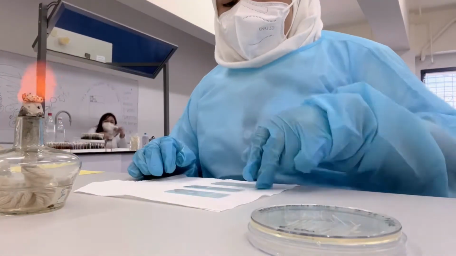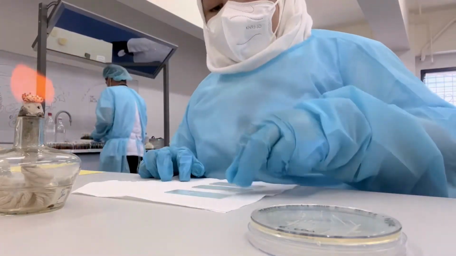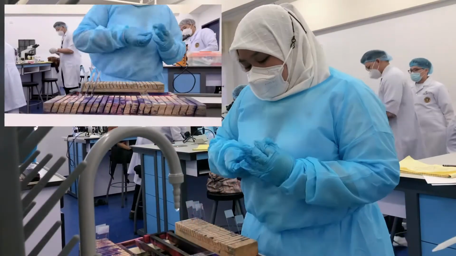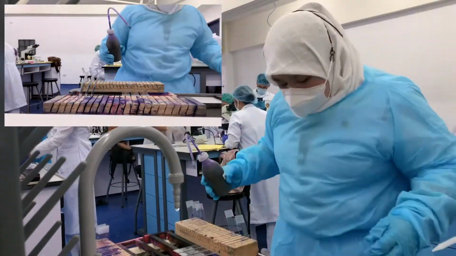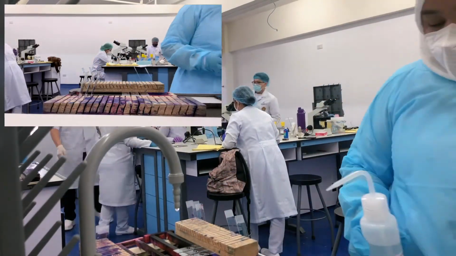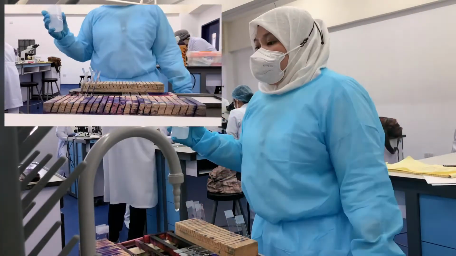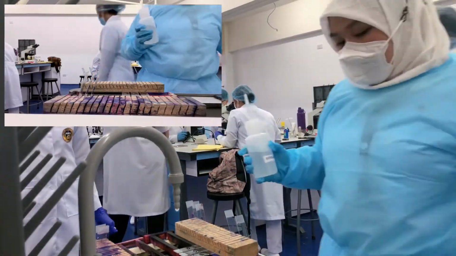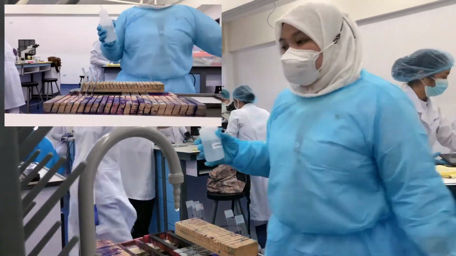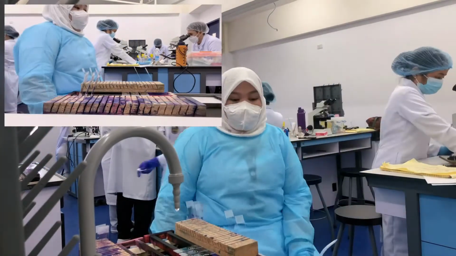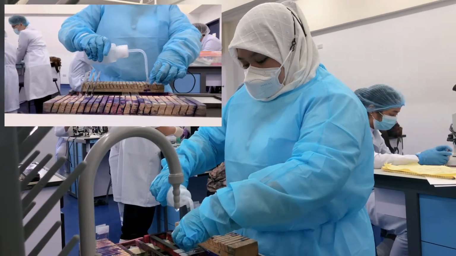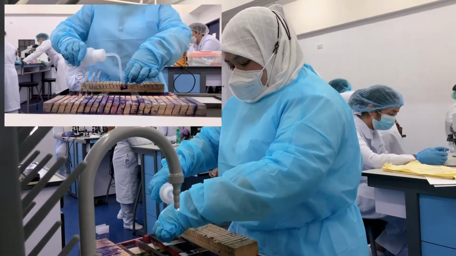Next is heat fixing by passing the opposite side of the slide 2 to 3 times through the flame. And now we can proceed with the gram staining. First is applying the crystal violet for 1 minute. Next is to wash it with distilled water for 5 seconds and make sure not to heat the smear directly.